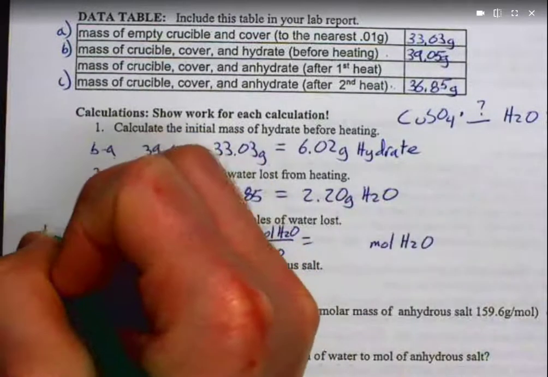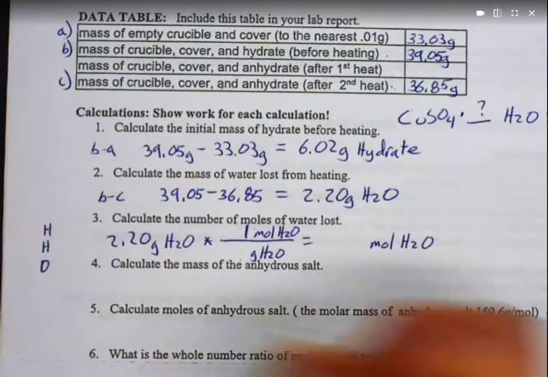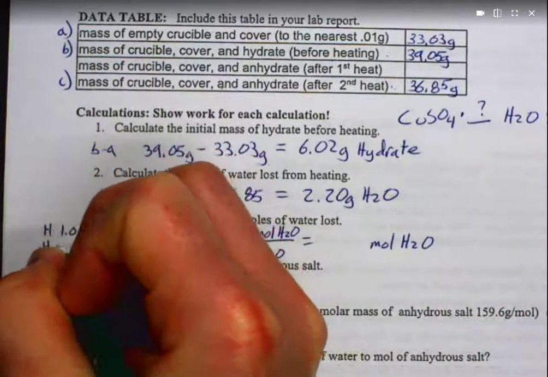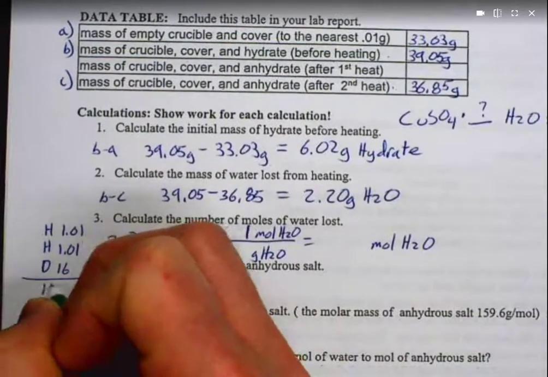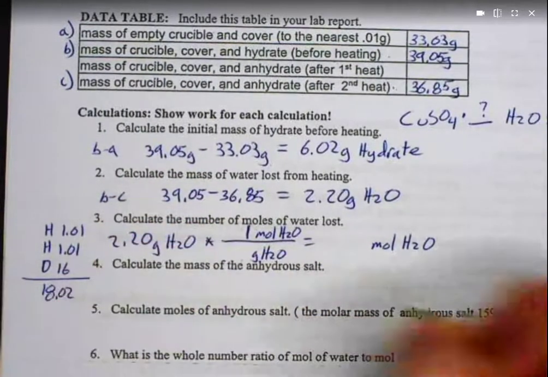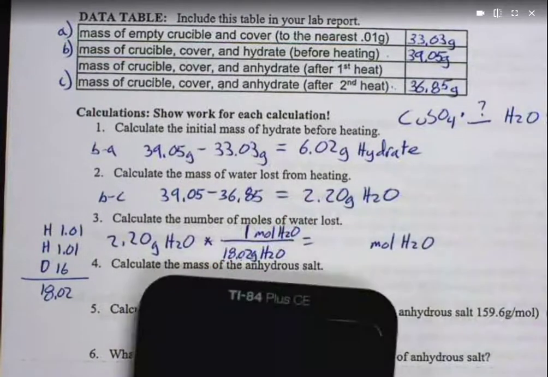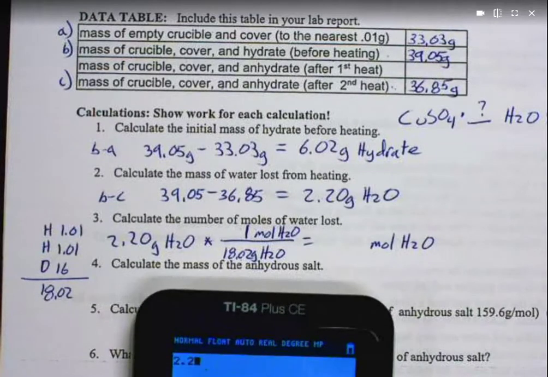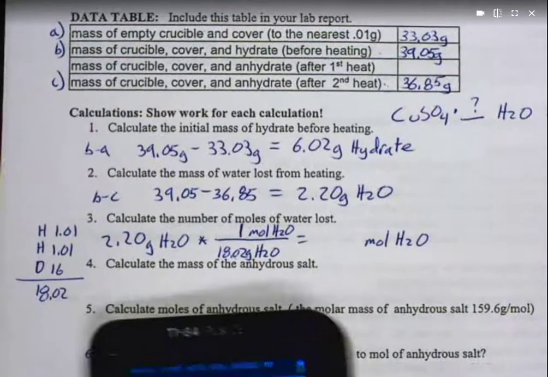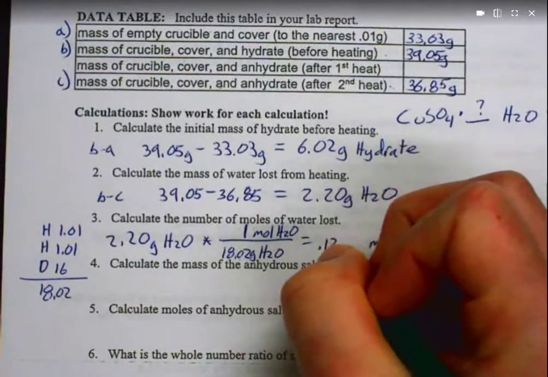So we know that if we add up an H and an H and an O, 1.01, 1.01, and 16 off the periodic table, we get 18.02 grams. That's what's going down here. And so if I take a second and divide that, 2.2 divided by 18.02, you obviously use your numbers, I get 0.122 moles.